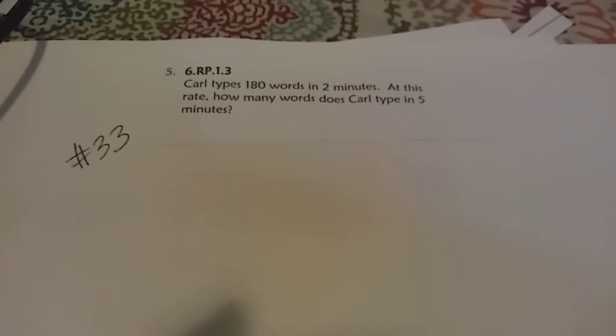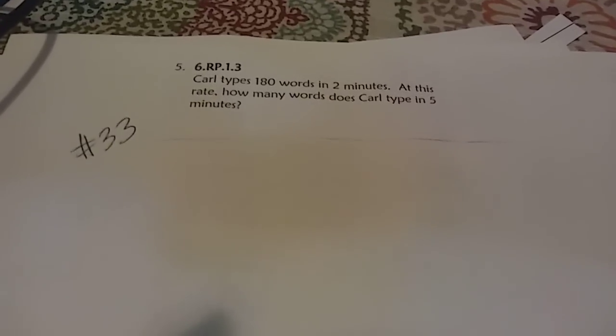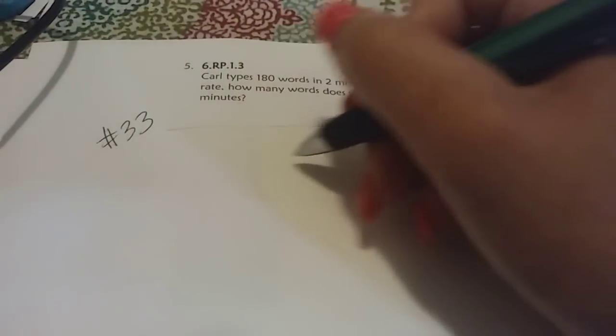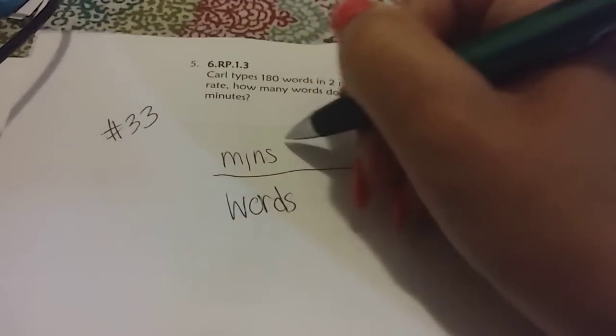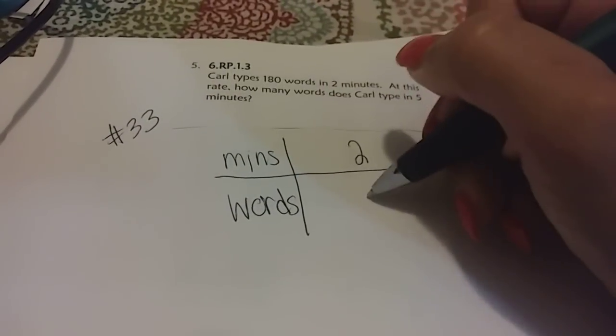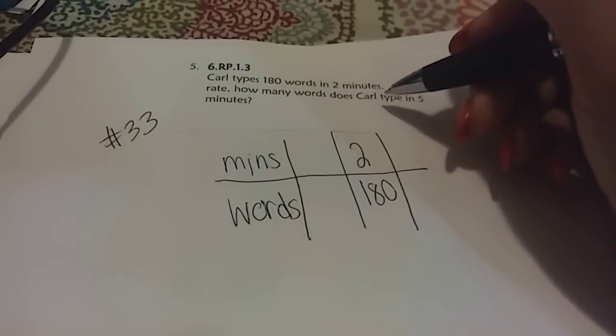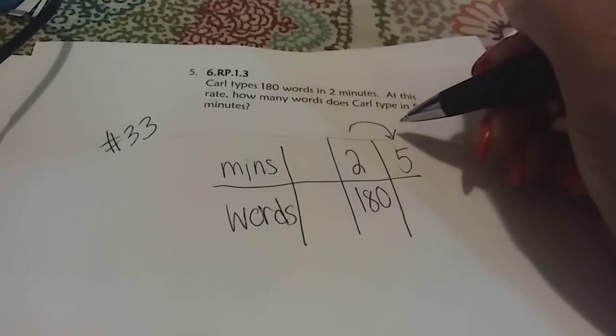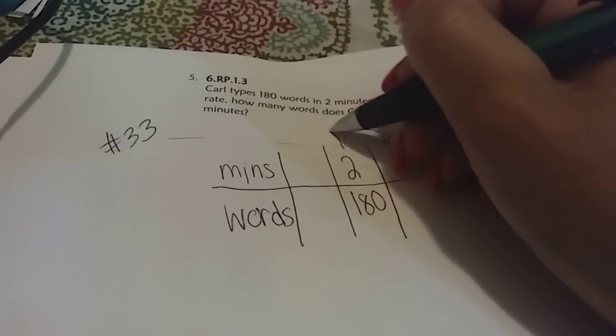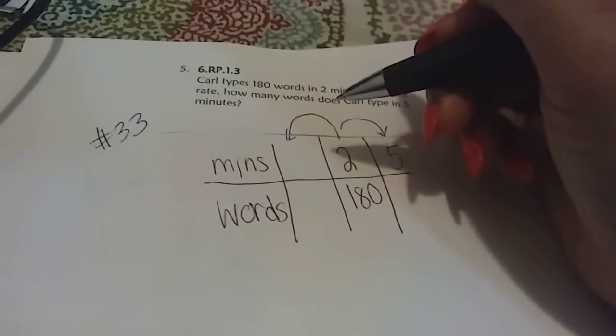Okay, moving on. All right, it says Carl types 180 words in 2 minutes. At this rate, how many words does Carl type in 5 minutes? This is a ratio problem. I'm going to go ahead and create a ratio table. So, minutes per words. We know that for every 2 minutes, 180. Now, they're saying how many words does Carl type in 5 minutes? We don't really know how to get from 2 to 5, so what you can do, like we've done in the past, is get to 1 and then multiply that by 5.